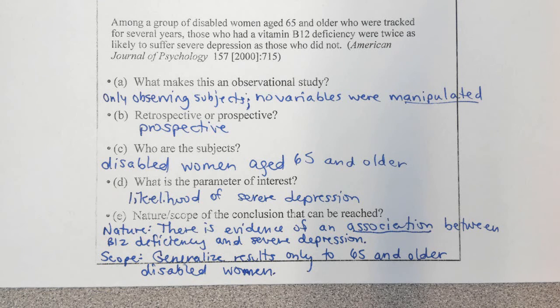So when we're writing scope, we need to say generalize results. It's all about how you generalize your results. So only to groups similar to what you studied is the big picture. Okay, does that make sense? Shake your heads if it makes sense. We just need to learn to talk the talk. Hopefully it'll be a logical, reasonable thing to do after we learn the vocabulary.